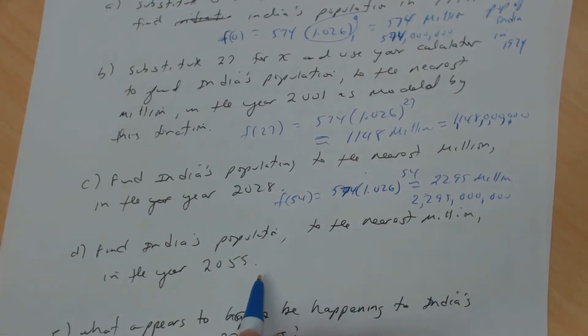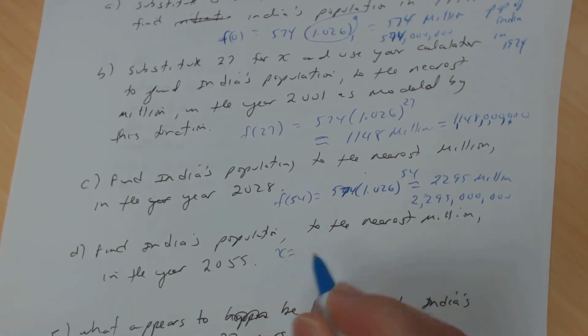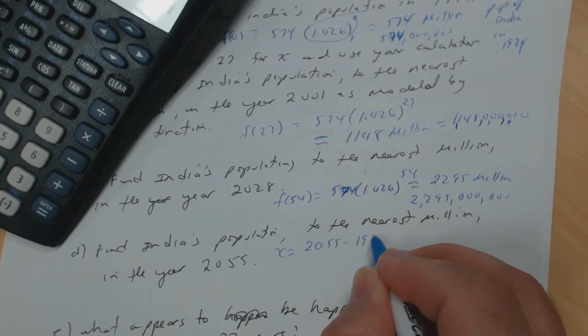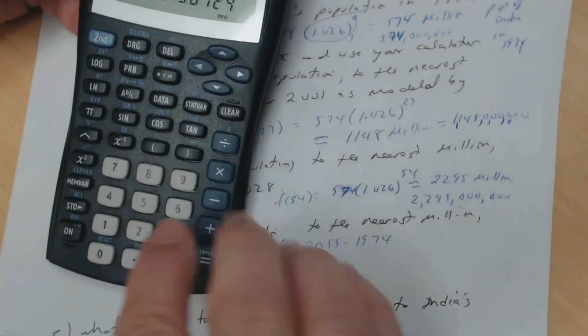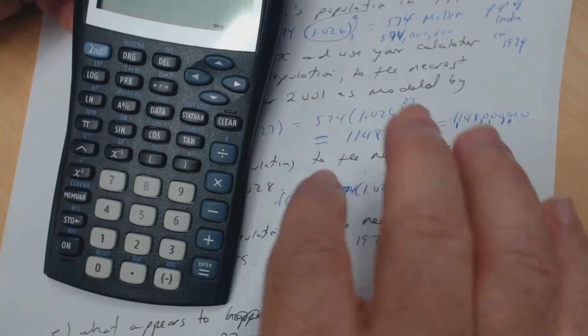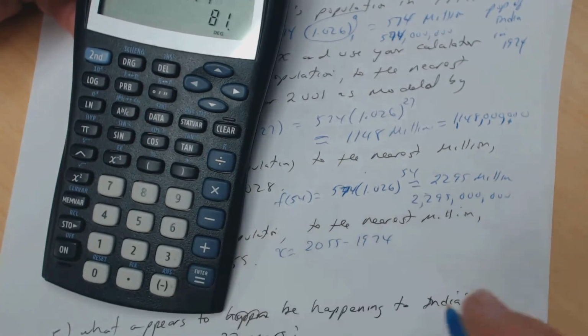In the year 2055, let's see what we get. So subtract, find out x. So x will equal 2055 minus 1974, that's 81.